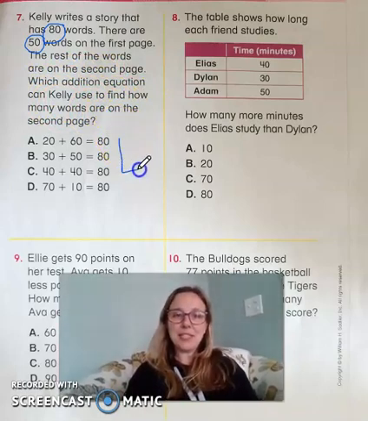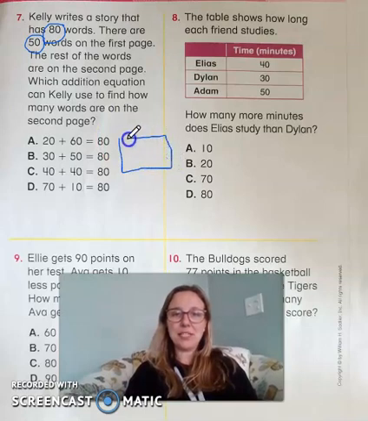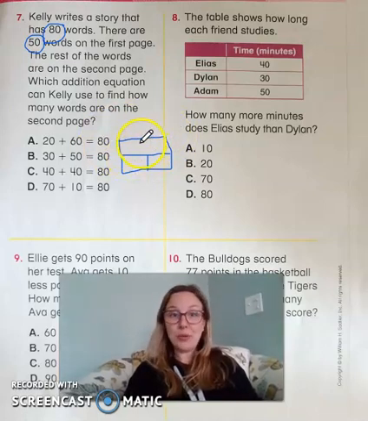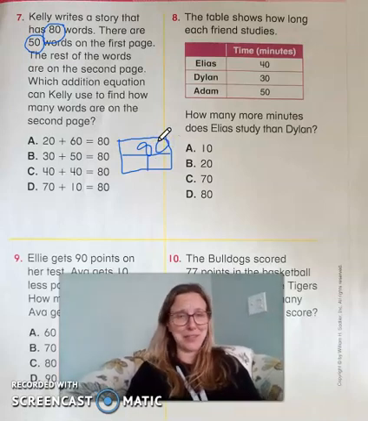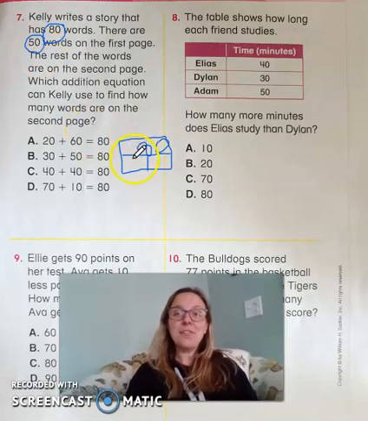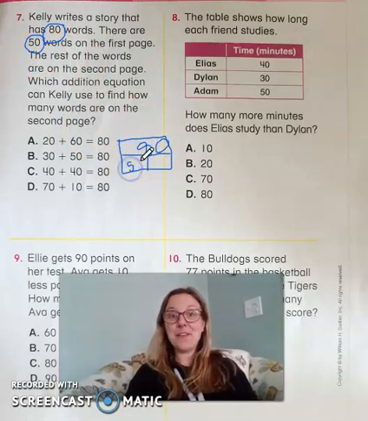So you know I always like to do the part, whole addition box. So I'll draw that here. And we know that our whole, or our total, is 80. That's how many she is trying to have all together. And bear with my writing. I'm using the computer to draw, so it's a little sketchy. And there are 50 words on the first page. So this part is going to be 50.